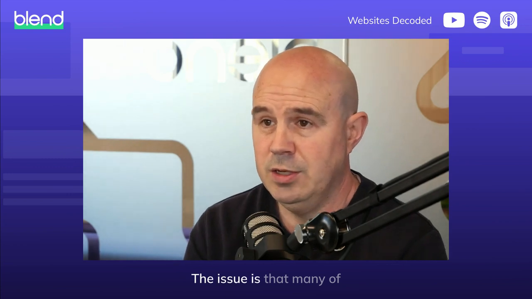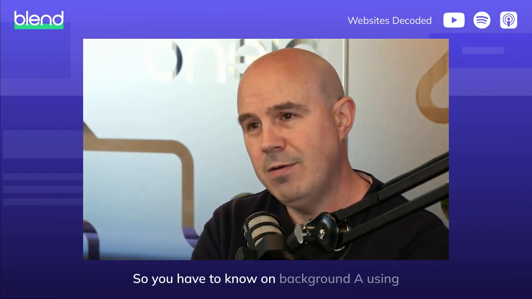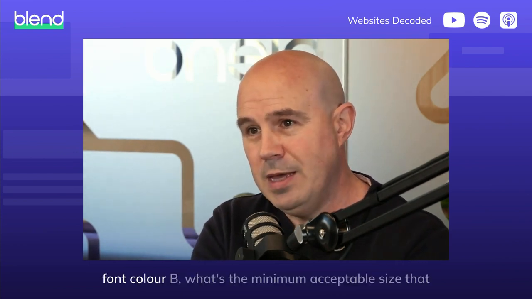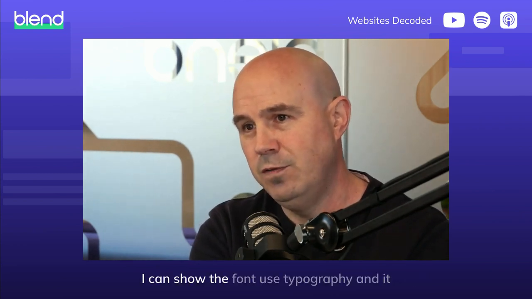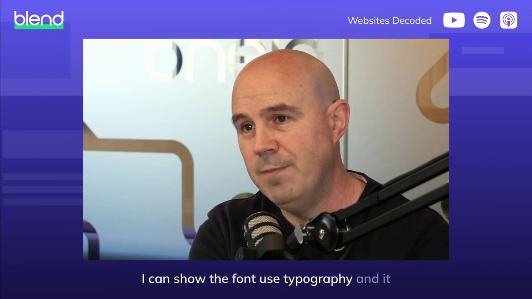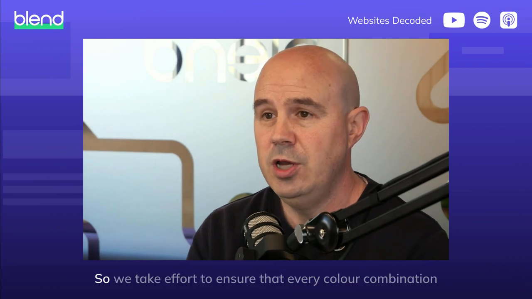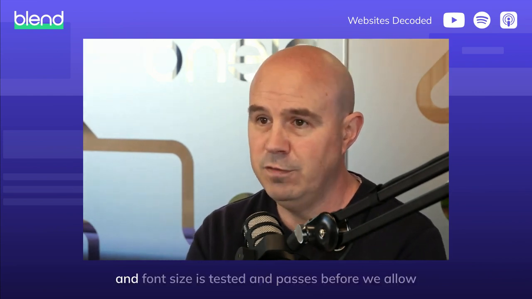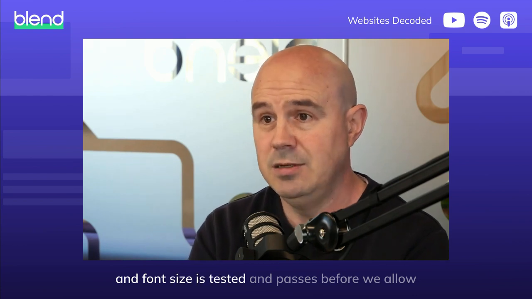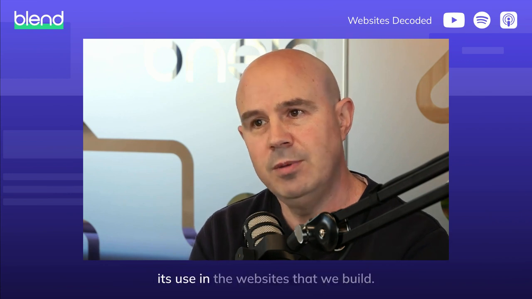The issue is that many of those combinations won't pass accessibility standards. So you have to know, on background A using font color B, what's the minimum acceptable size that I can show the font, use typography, and have enough contrast to be readable at that size. So, we take effort to ensure that every color combination and font size is tested and passes before we allow its use in the websites that we build.